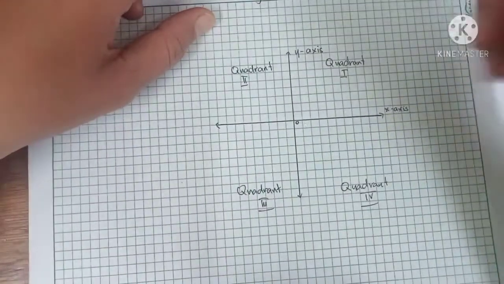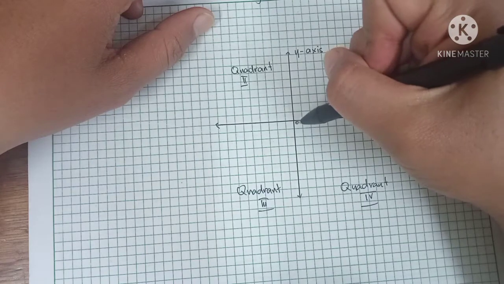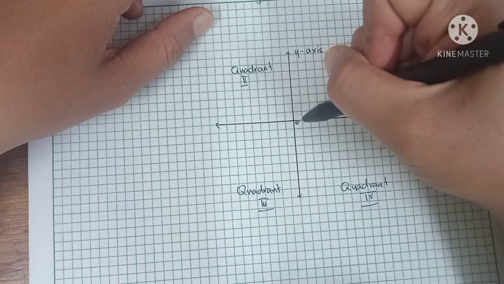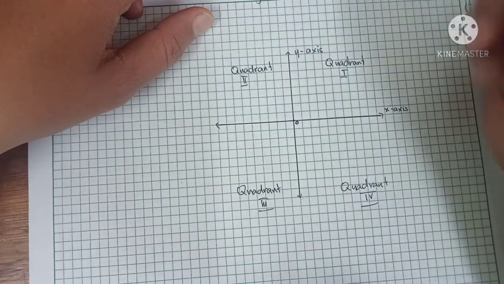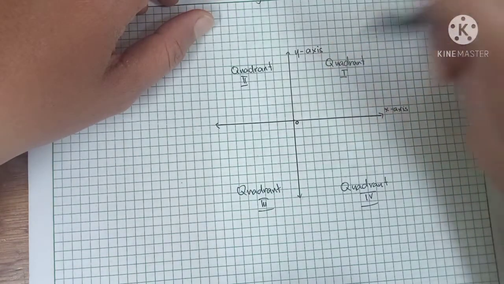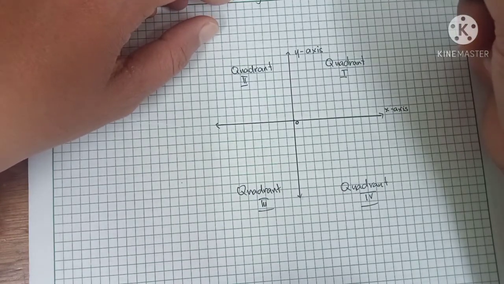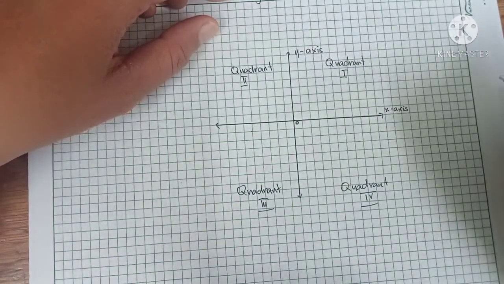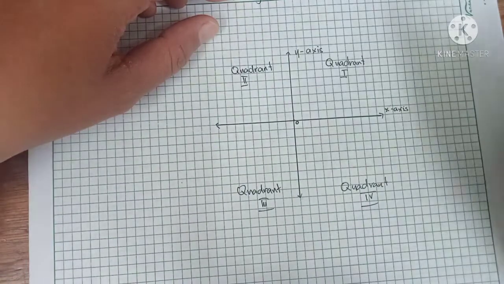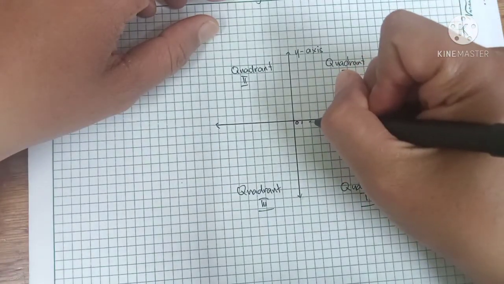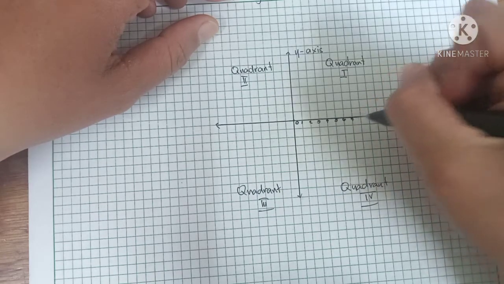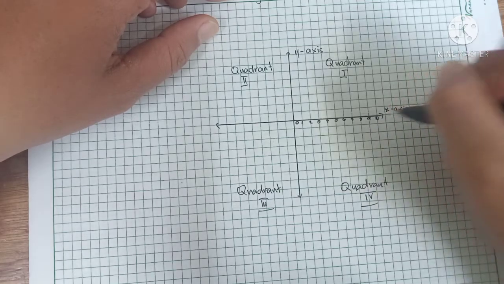If we look here, our origin has an ordered pair of 0, 0: 0 for x and 0 for y. If we put numbers from 0 going to the right side, this is 1 here, 2, 3, 4, 5, 6, 7, 8, 9, 10, and so on.